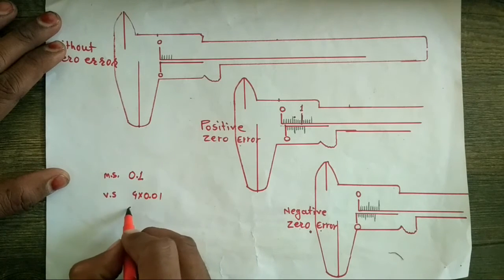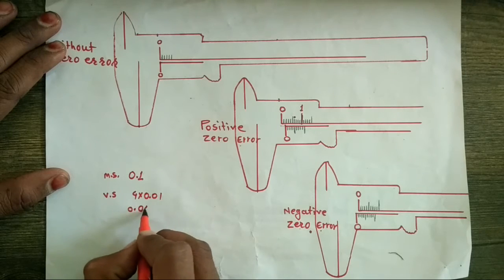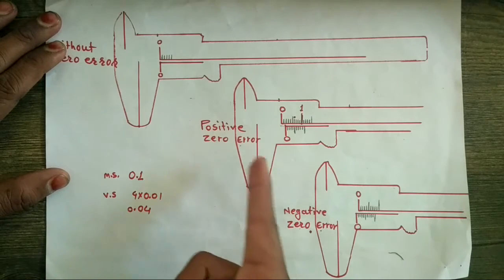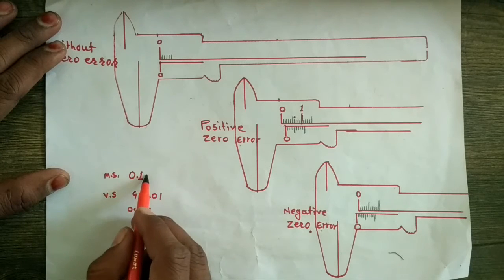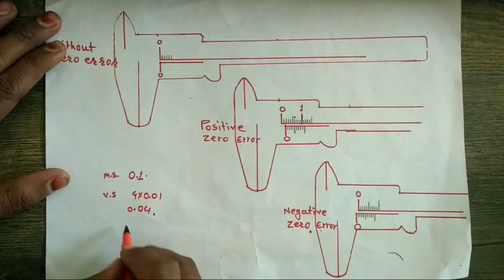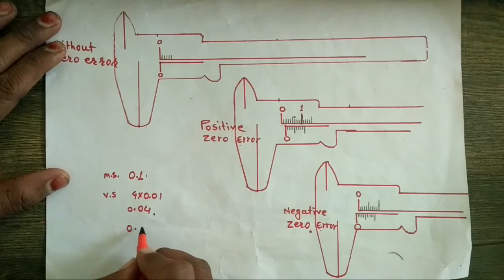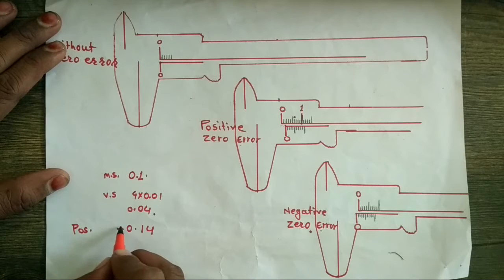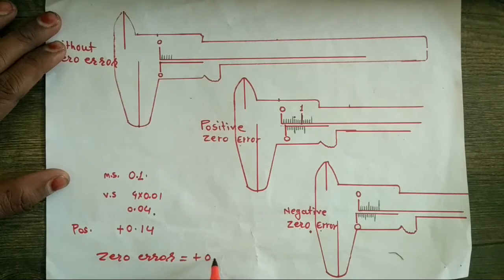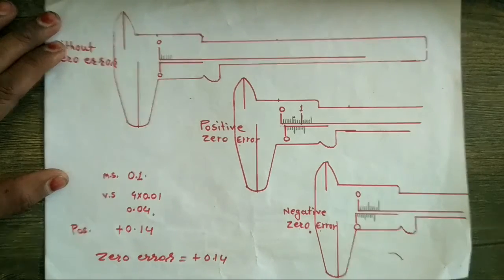So this value is 0.04. The positive zero error can be obtained by adding the main scale reading and the vernier reading, 0.1 plus 0.04, it is 0.14. This is the positive zero error, so there should be a positive sign. So the zero error in this instrument is plus 0.14.